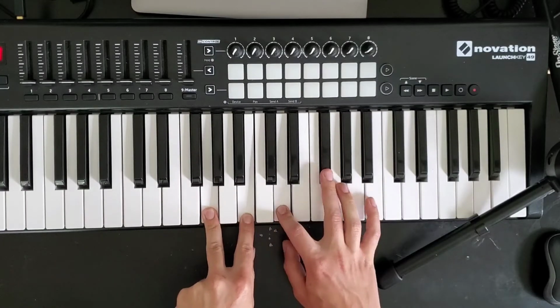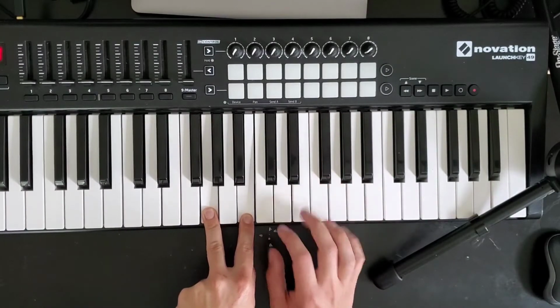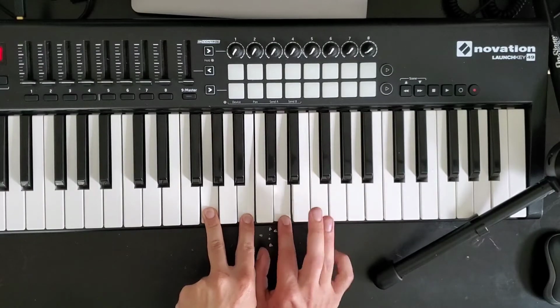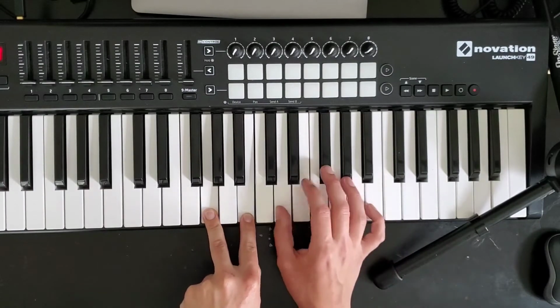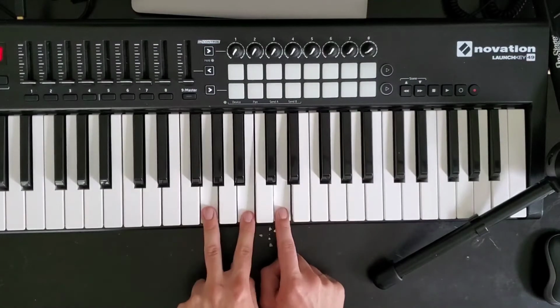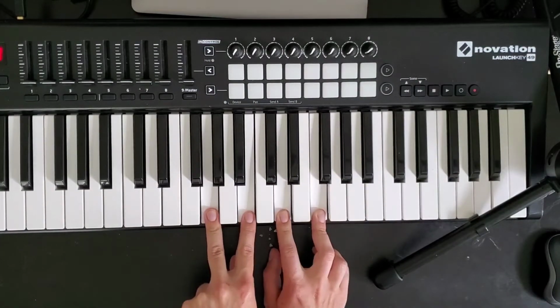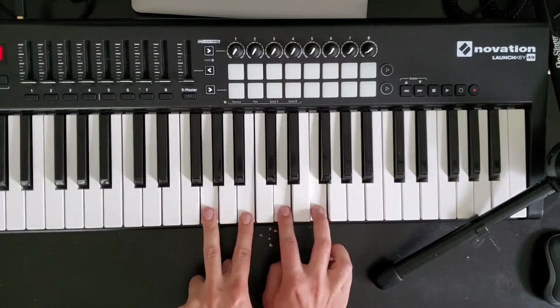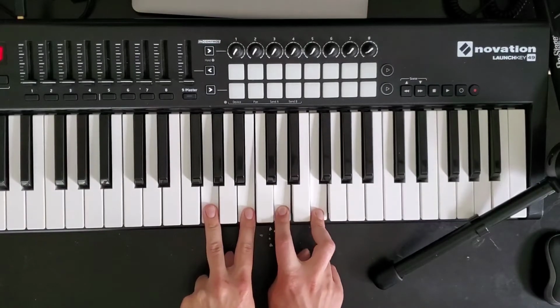Because we're not necessarily a major 7 yet, because we're using a minor third between our 5 and our 7. If it was a major 7, it'd be a major third, but it's a minor third. So our G stays the same, but our 7 is a half step lower. This is a dominant 7.